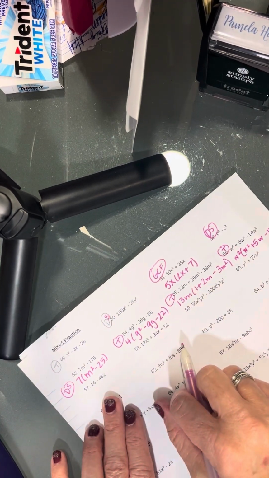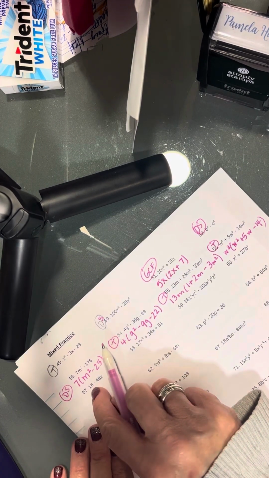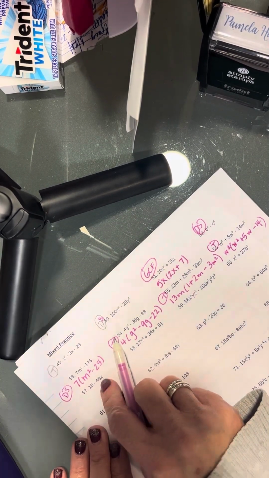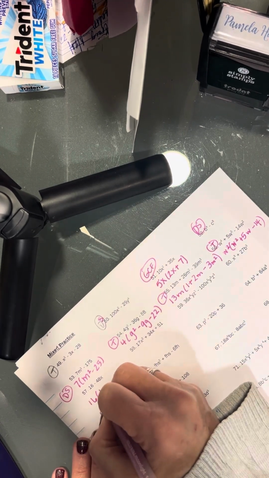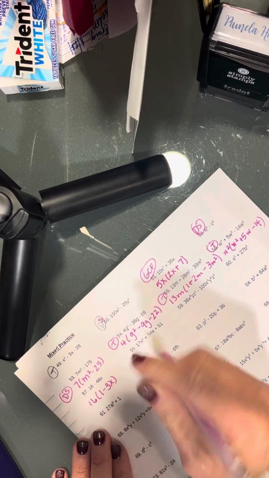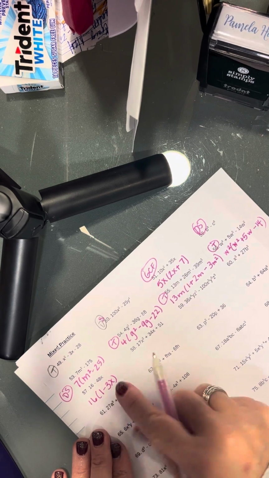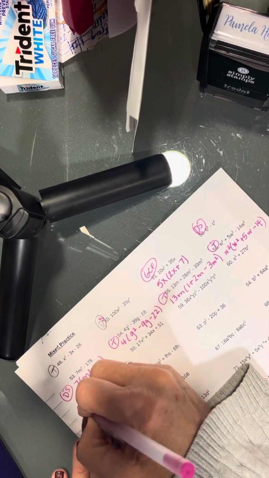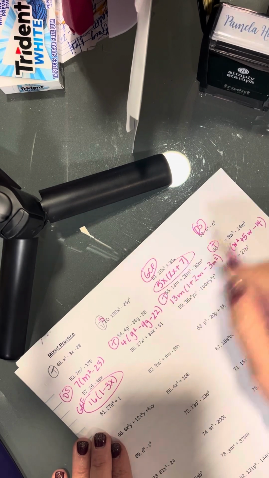Okay, number 57, 16 minus 48x. Okay, I know 48 is divisible by 16. So 16, and then it's 1 minus 3x. Okay, there's nothing else I can do there. I just took out the greatest common factor. So that one is the final answer.